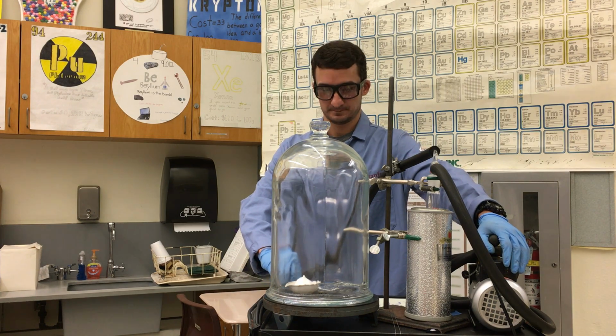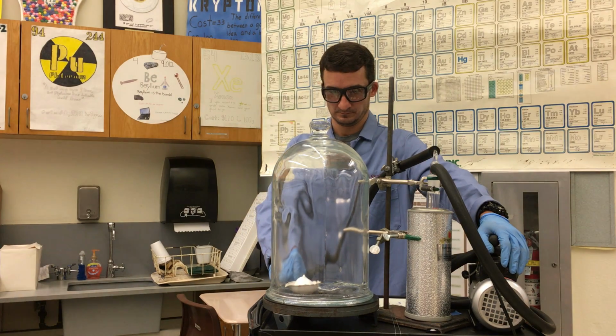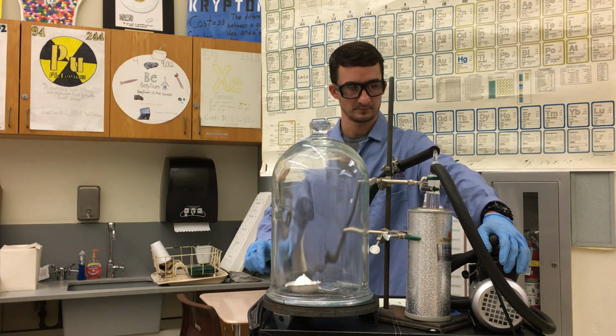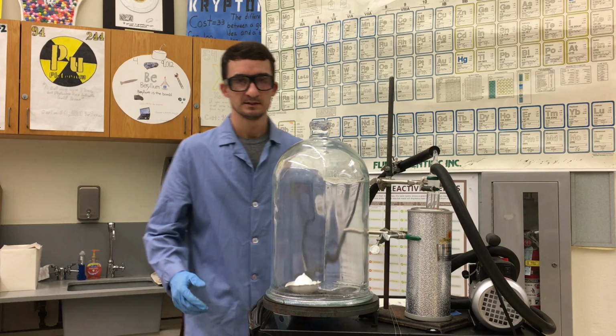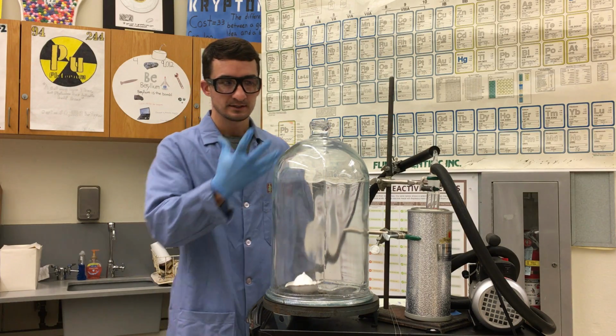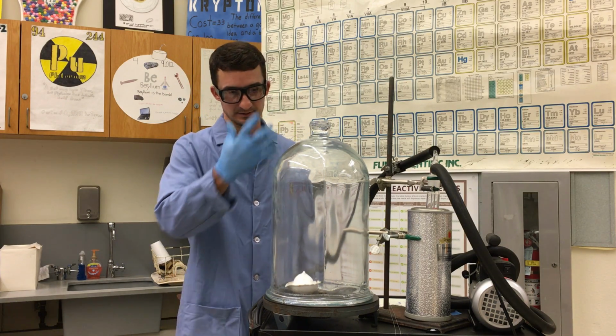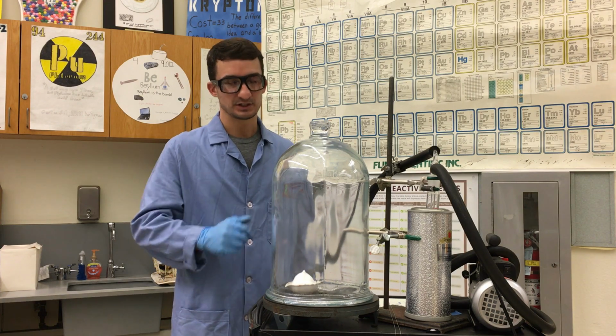Opening the valve. The pressure is lowering. Gas is getting sucked out. Pressure is lowering.